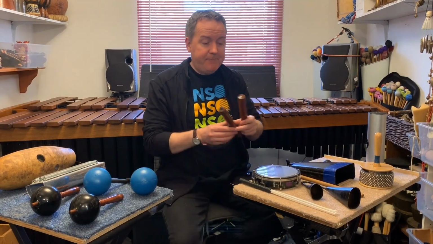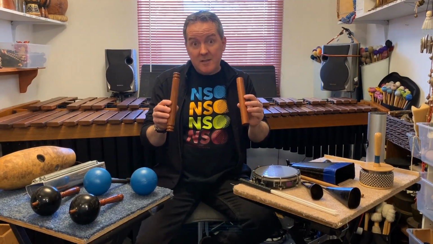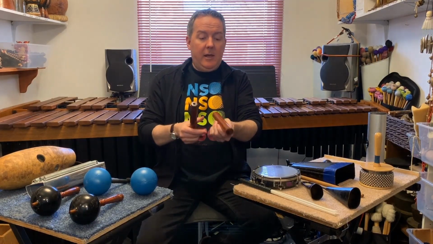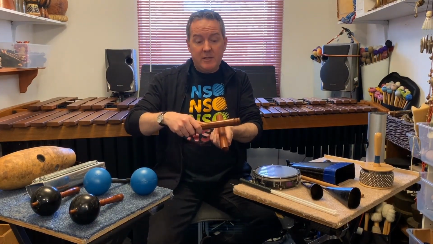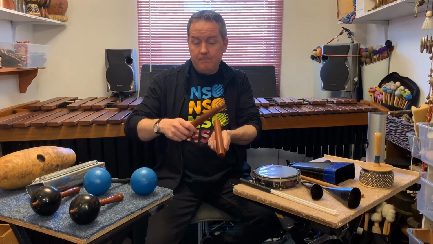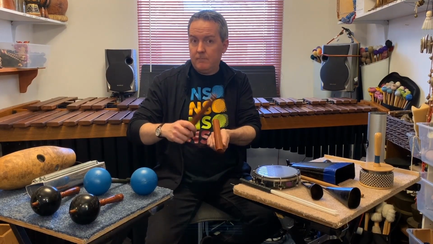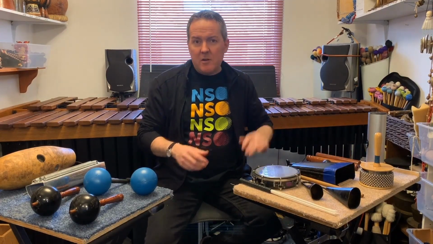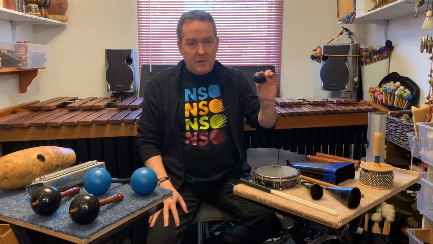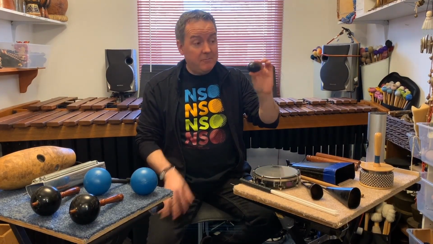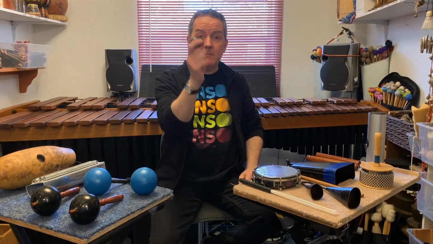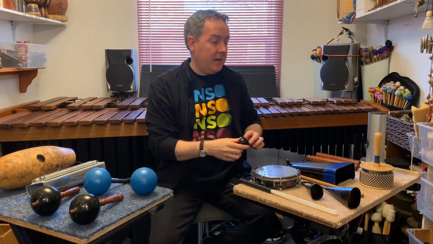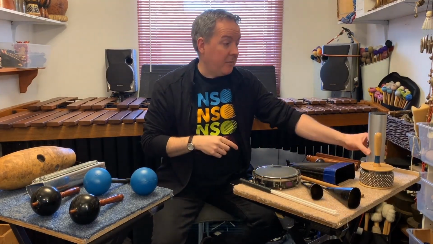These are the claves, basically two wooden sticks, usually a hardwood. These are made of rosewood. One rests in the hand, play over the top with the other. The claves. Shakers, there are many types of shaker. Do you recognize the egg shaker? And the tube shaker, also very common.